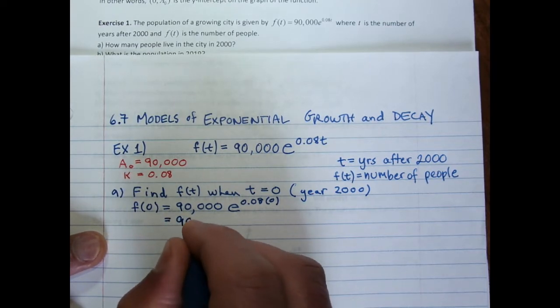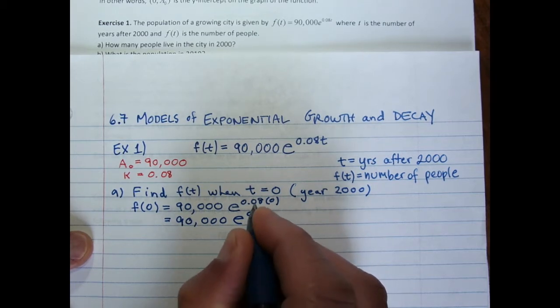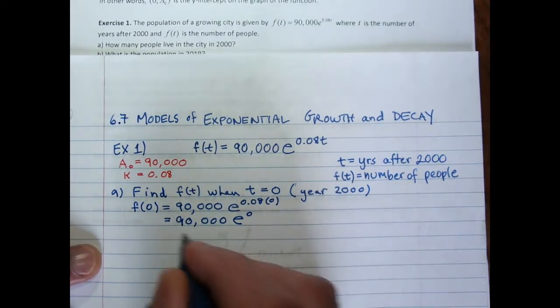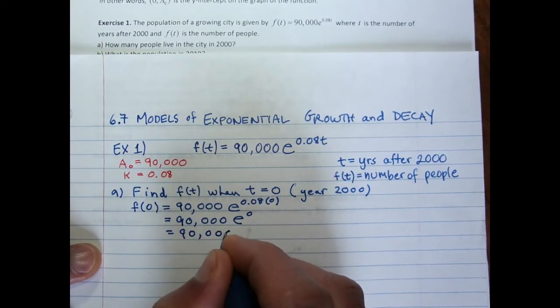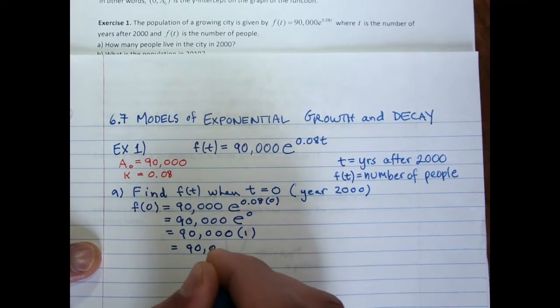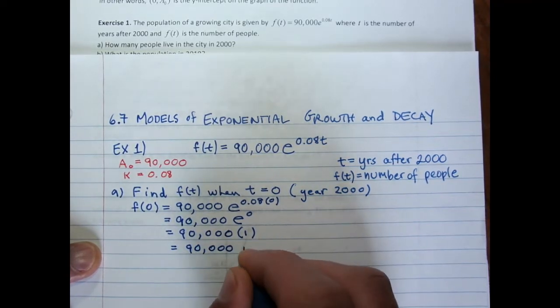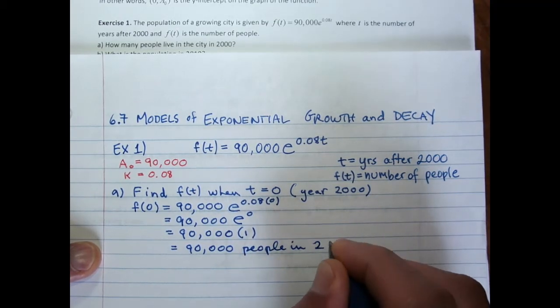We have 90,000 times e to the 0 power, since 0.08 times 0 is 0, which is 90,000 times 1, which is 90,000. So there are 90,000 people in the year 2000.